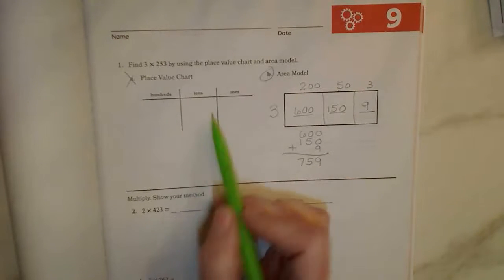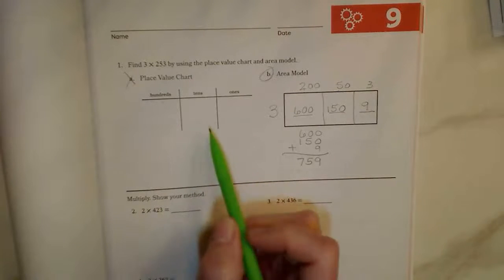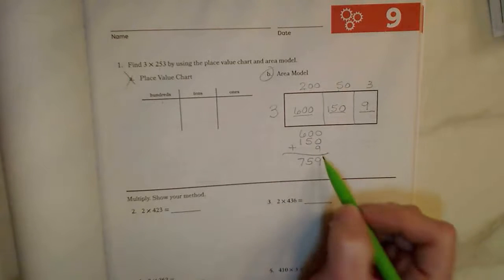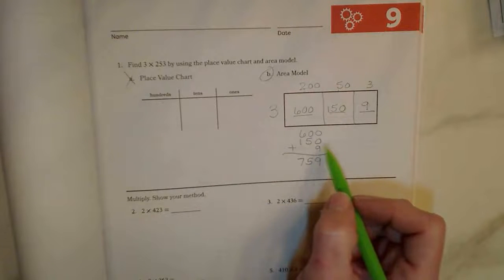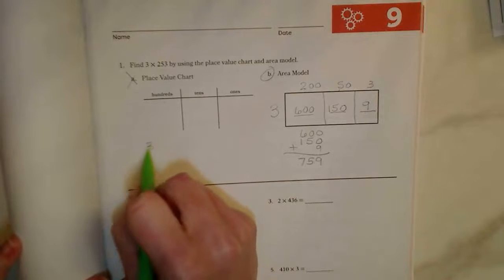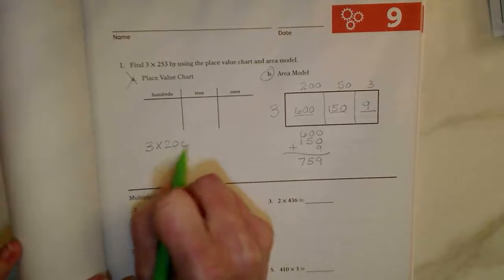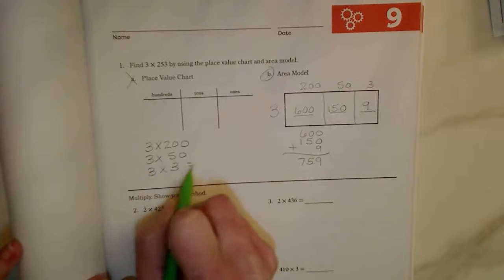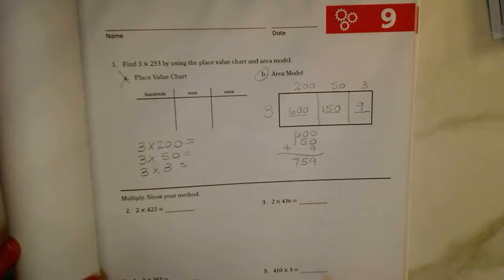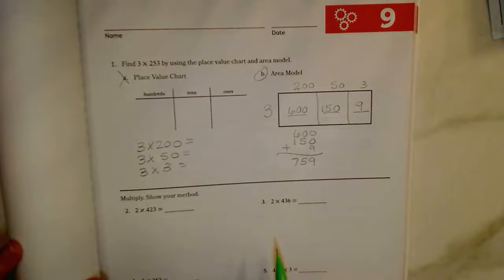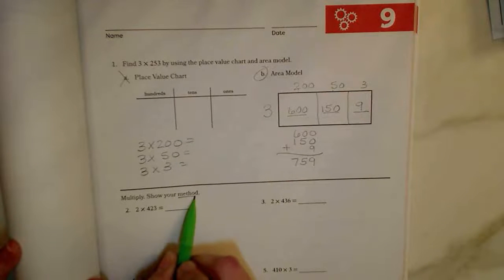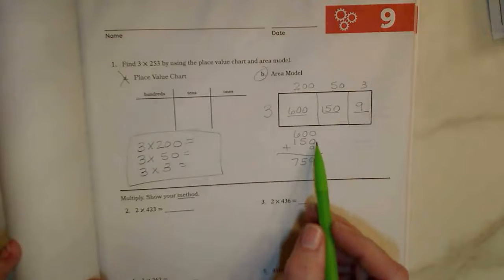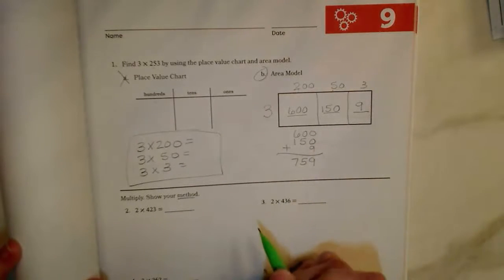Way easier than this, circling, moving things over. I'm not even going to mess with that place value chart today because we don't need it. We're just going to stick with our area model strategy today. You could also do the distributive property with this and do 3 times 200, 3 times 50, and 3 times 3 and get your partial products that way and then add them all together. So when it says show your method, if you want to use this strategy, you can. Or if you want to draw an area model, you can. We'll do both on these.